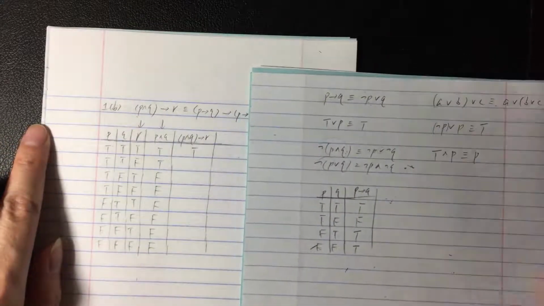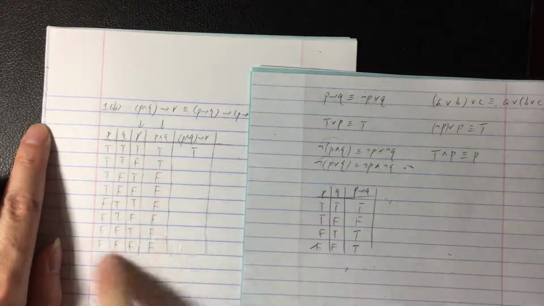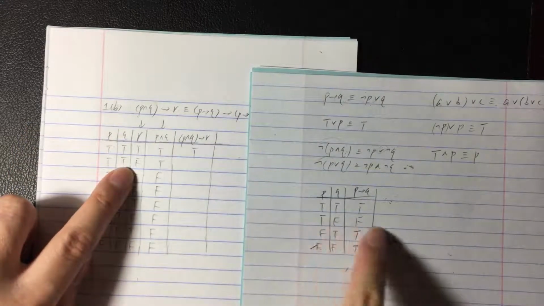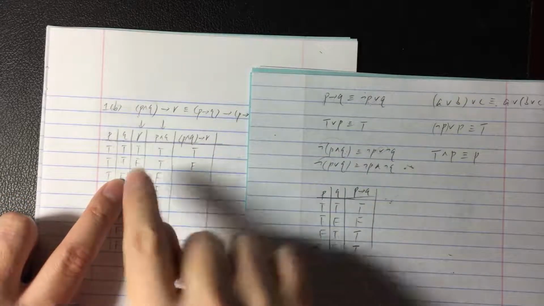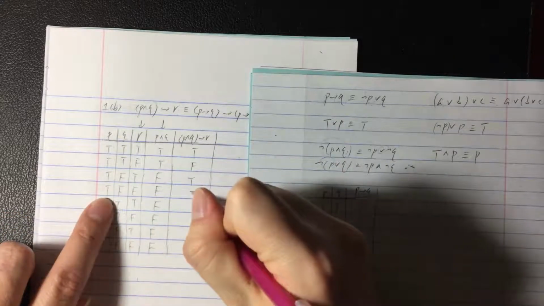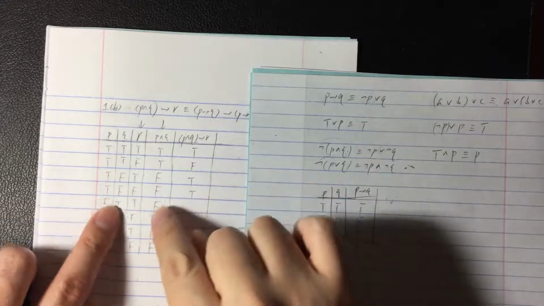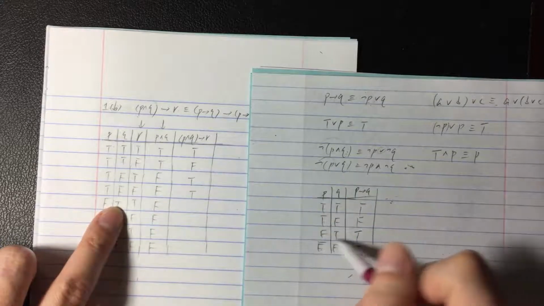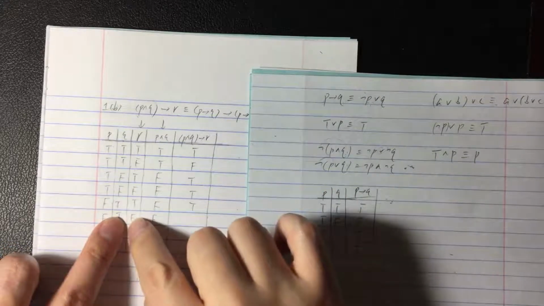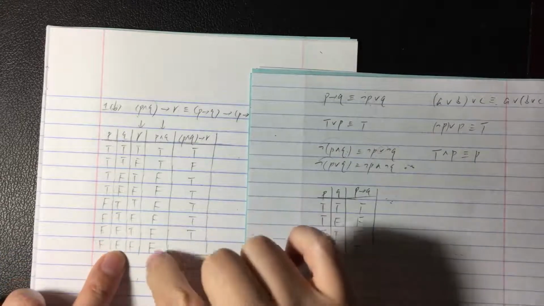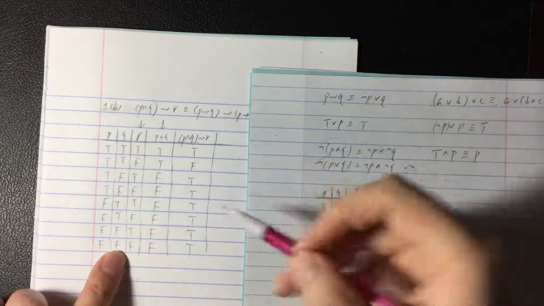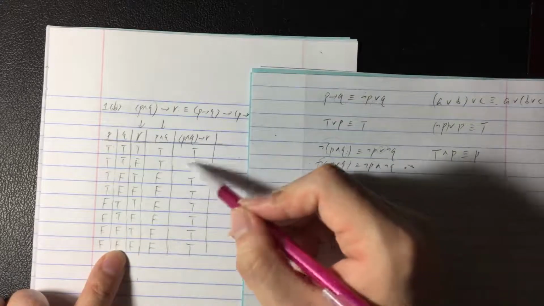Keep this table in mind. True implies true is true. True implies false is false. False implies true is true. False implies false is true. False implies true is true. False implies false is true. So every row is true except the second row.